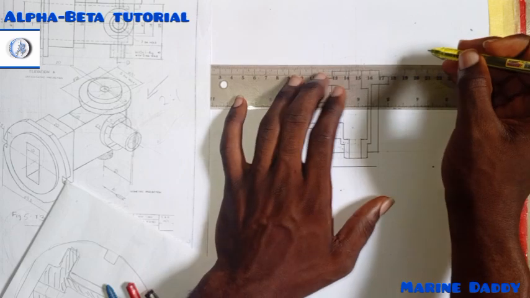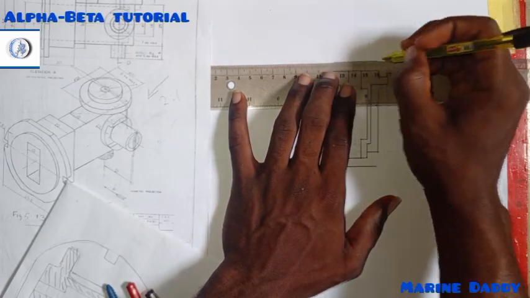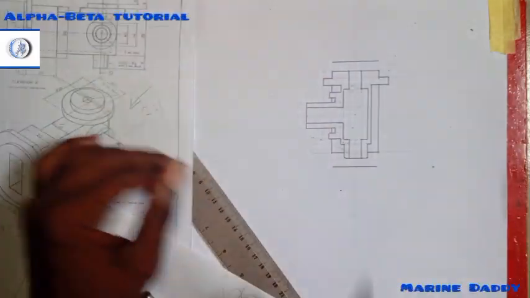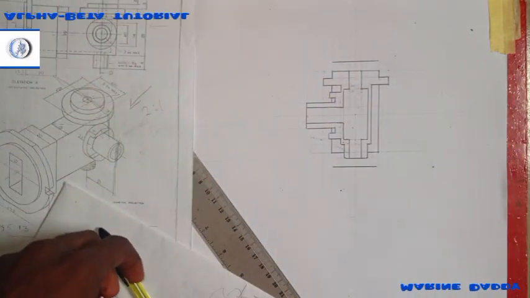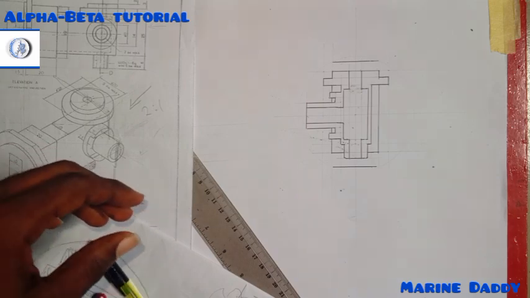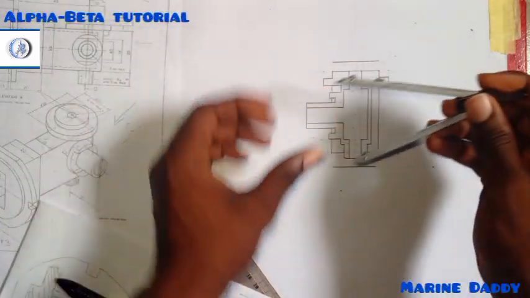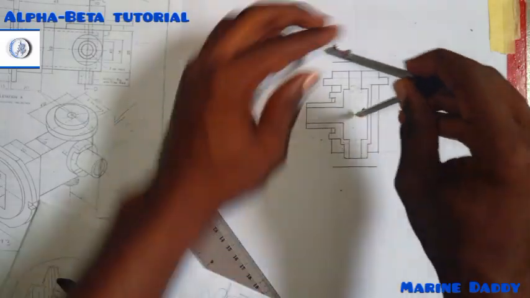Then this place. So I'll have to outline that part. So I'll be outlining it on this other side.